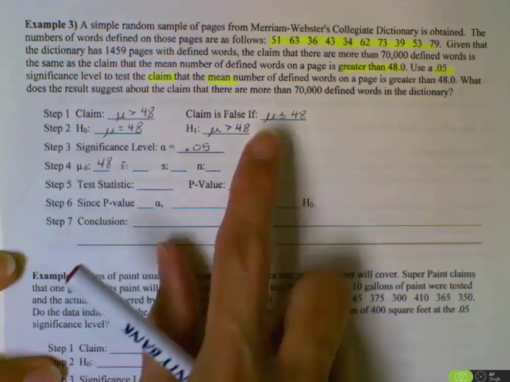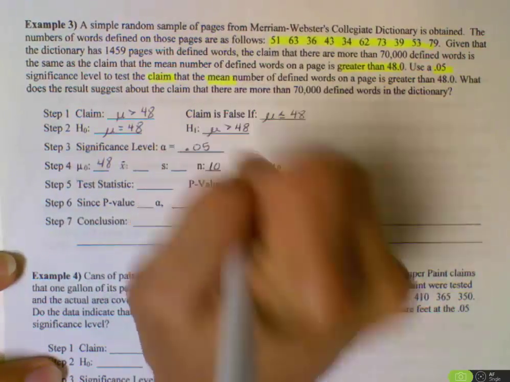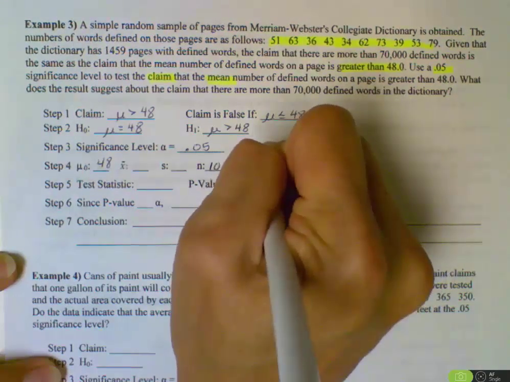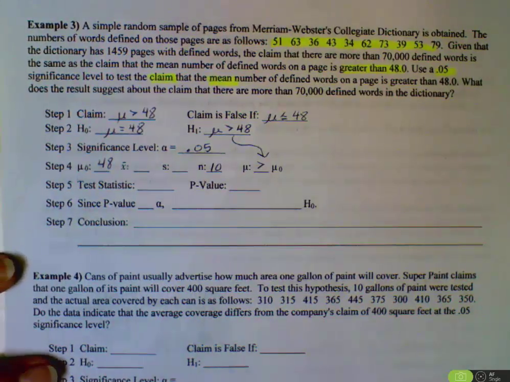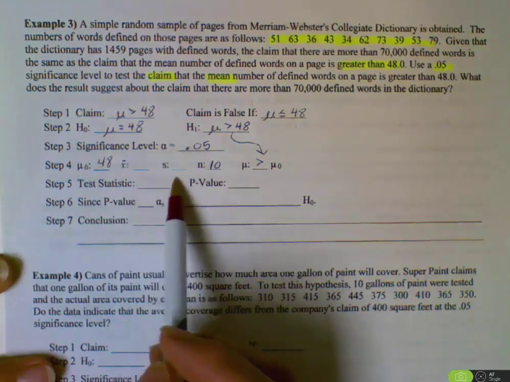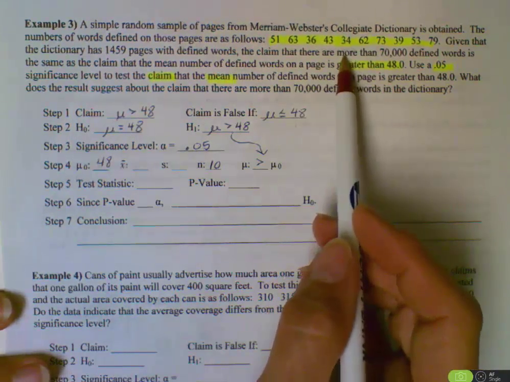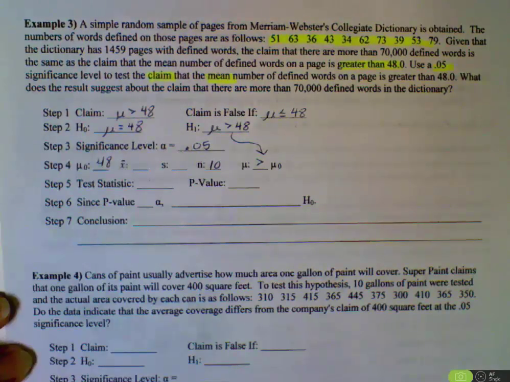I can tell you that I had 10 values in my sample. And this is a right tail test because the alternate hypothesis had a greater than in it. But since I'm not given this information, I need to enter these values in a list on my calculator and then choose data when I pull up t-test.